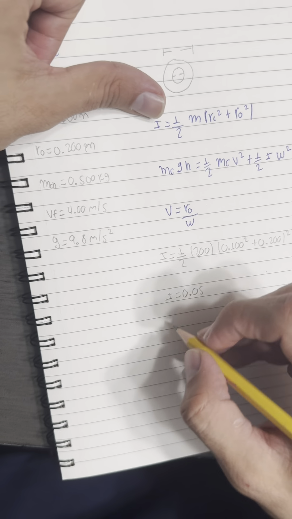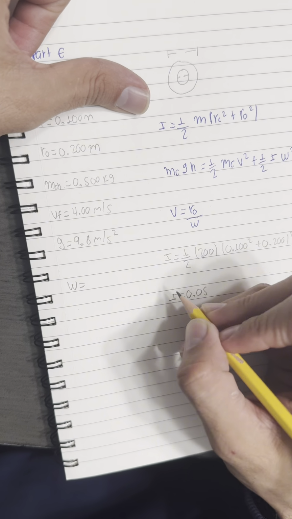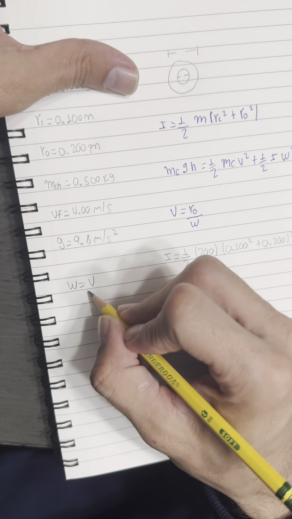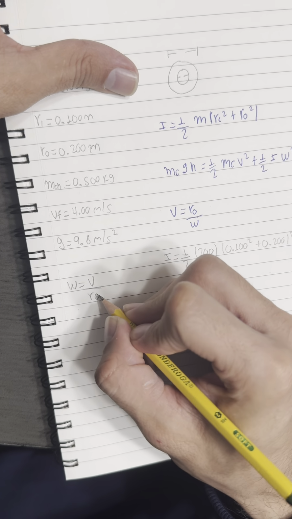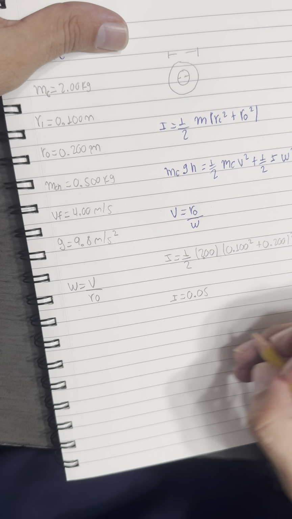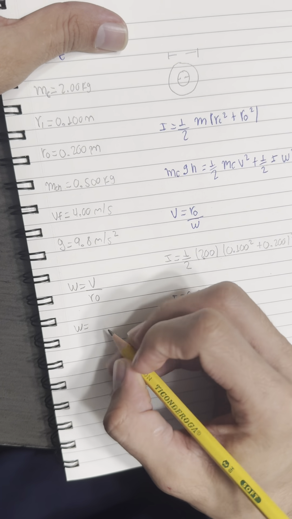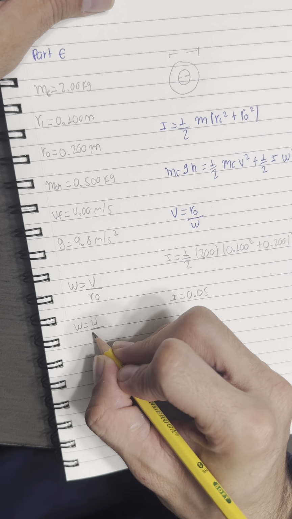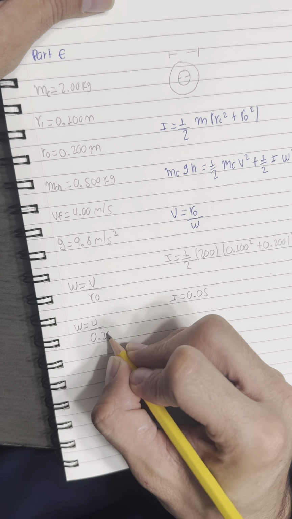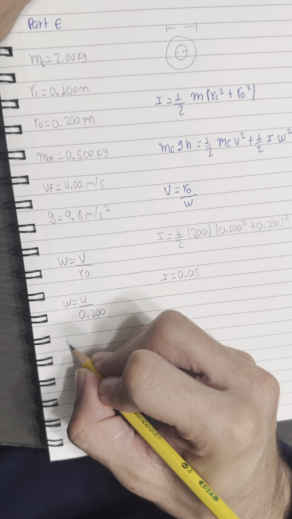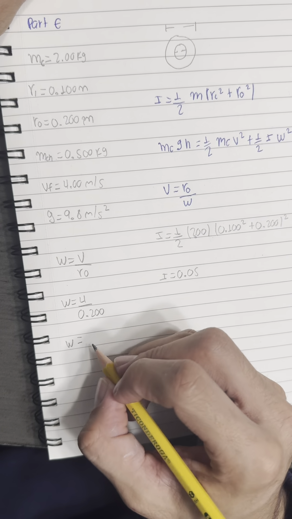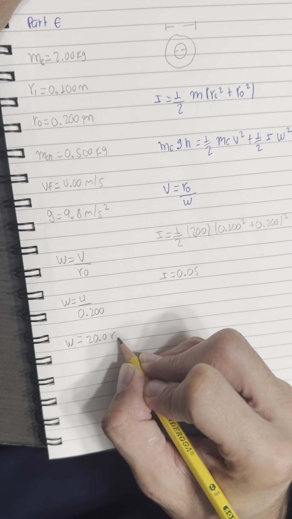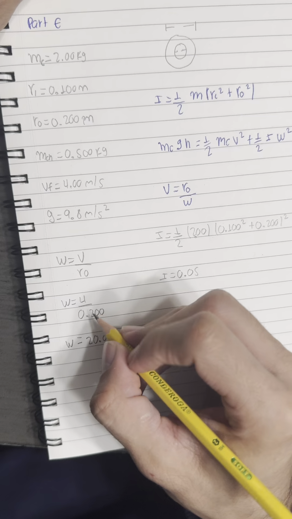The angular velocity is equal to velocity over the outer radius, which is 4 meters per second over 0.200 meters, and the angular velocity is equal to 20 radians per second.